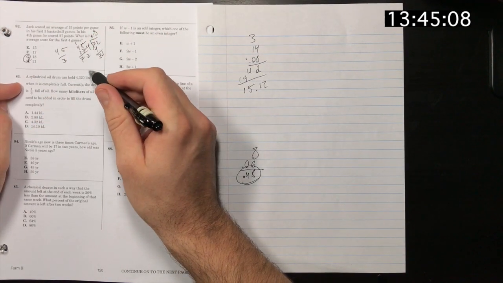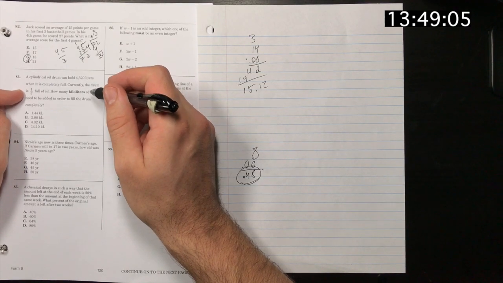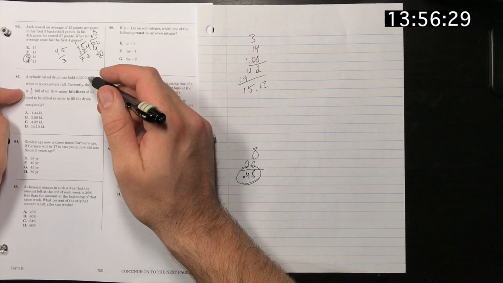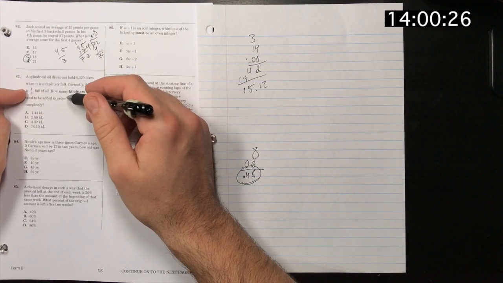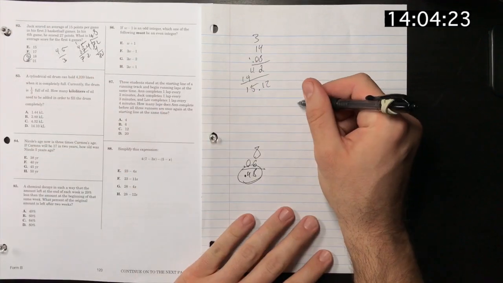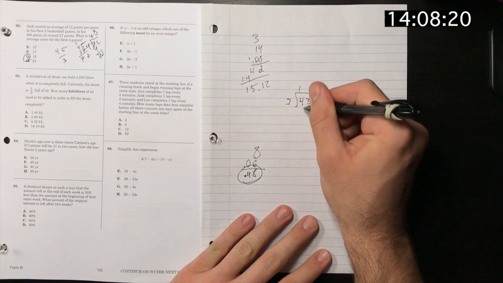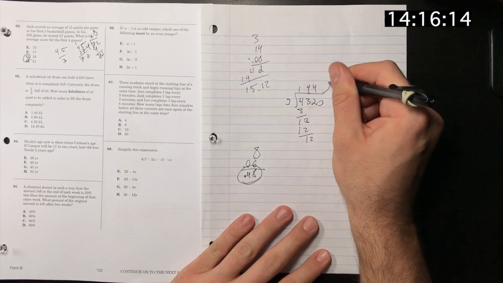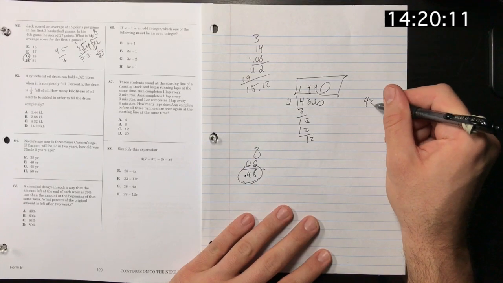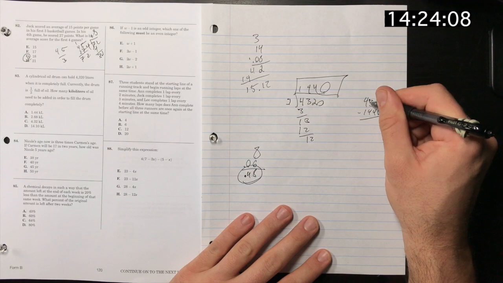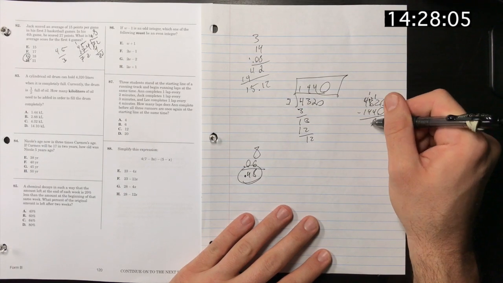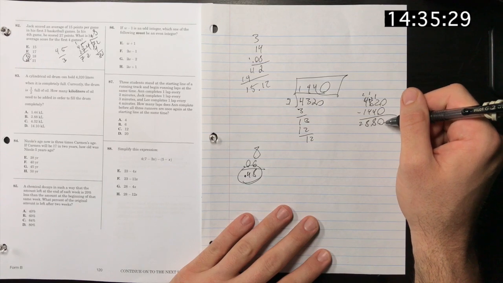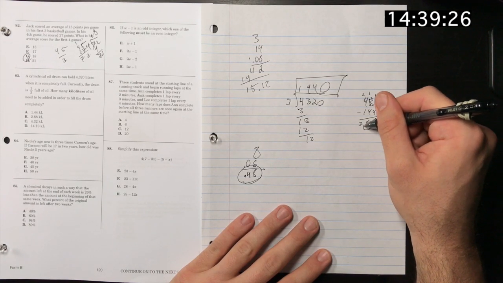A cylinder oil drum can hold 4,320 liters when it is completely full. Currently, the drum is 1/3 full of oil. How many kiloliters of oil need to be added? Okay, it can hold that when it is completely full. Well, it's 1/3 full now, so we've got to find out how big 1/3 is. So 4,320 divided by 3, that's a 1, 4, 4, 0. So right now this is how much it has in it. So how much more does it need? Gotta be careful doing this, don't make a mistake. And that's in kiloliters, so 2.88.